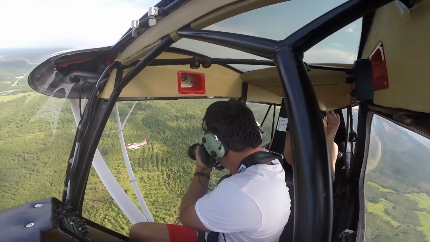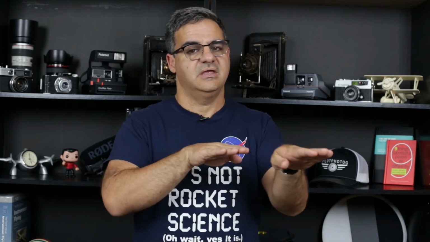So things that can affect the prop arc showing up or not showing up are, for example, the position of your light source, which is the sun. One of the things I like to do when I direct air-to-air shoots is have the photo ship and the aircraft fly not directly at the sun, but off about 30 degrees to the sun.